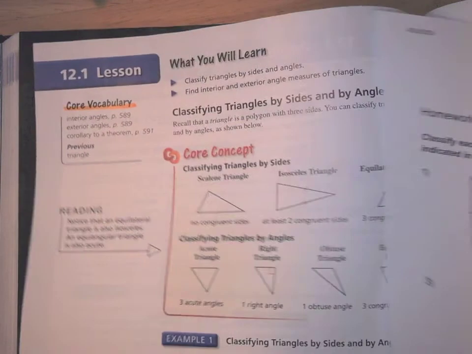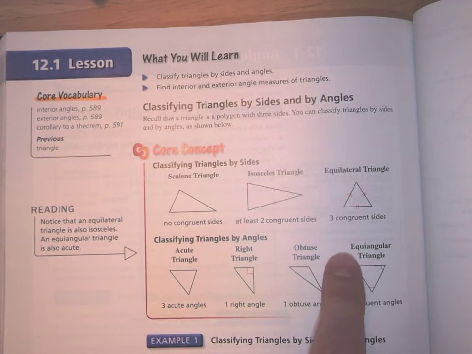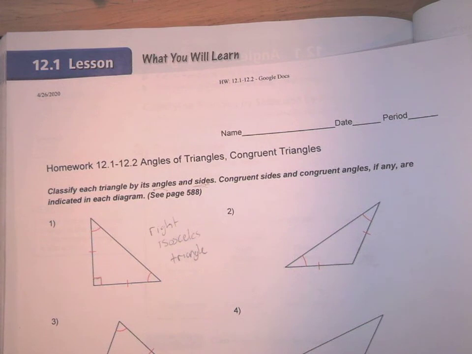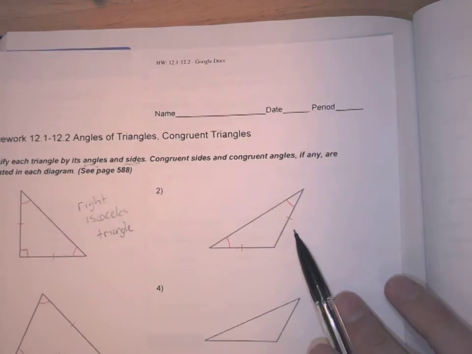So determine which one of these it is, and then determine which one of these it is, and then you use 2 terms to be able to describe both shapes. Okay, let's do one more. Let's look at this guy right here.